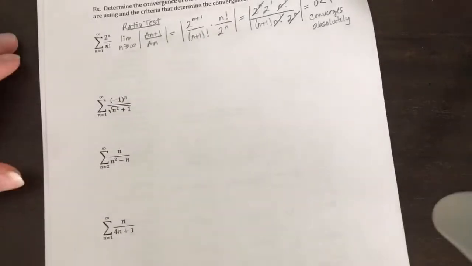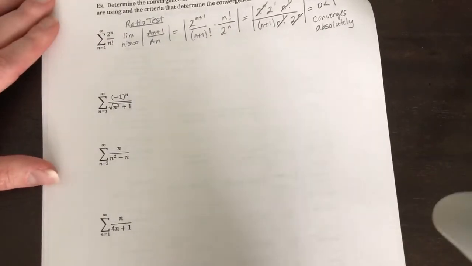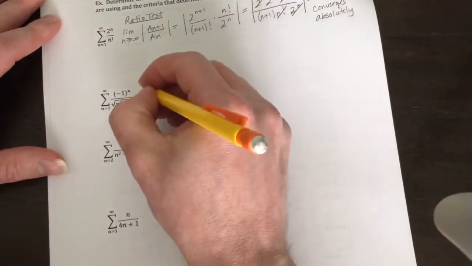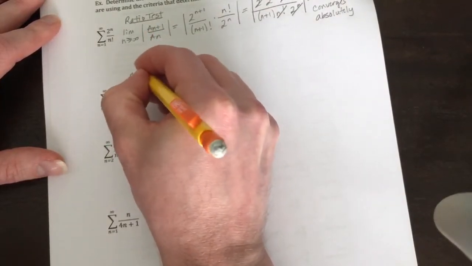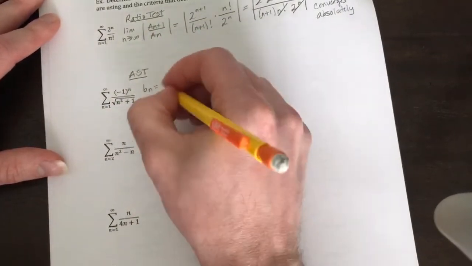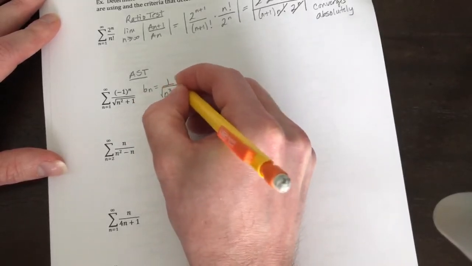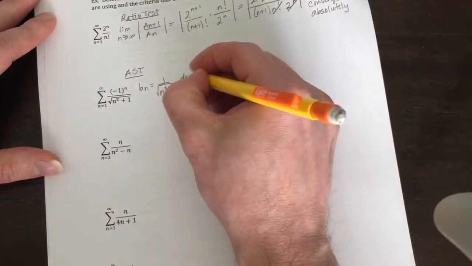Okay, this one, we have an alternating series. So when we have alternating series, we need to make sure that we identify the b sub n. So your b sub n is going to be 1 over square root of n squared plus 1. Okay, it's decreasing because it's bottom heavy.